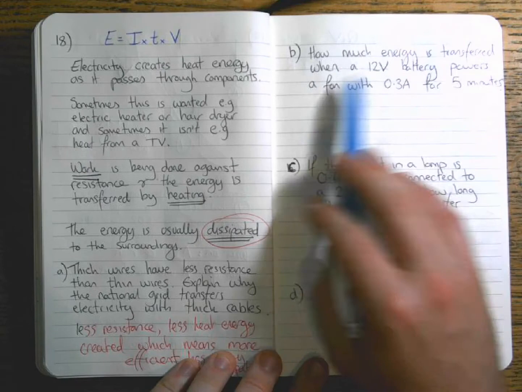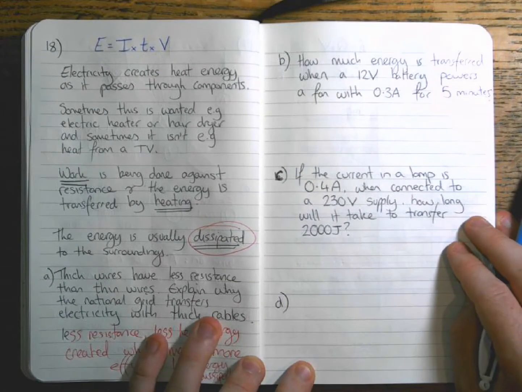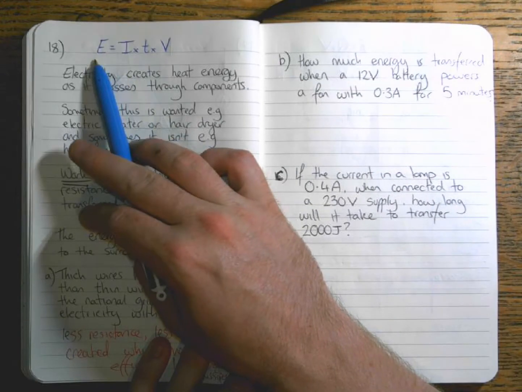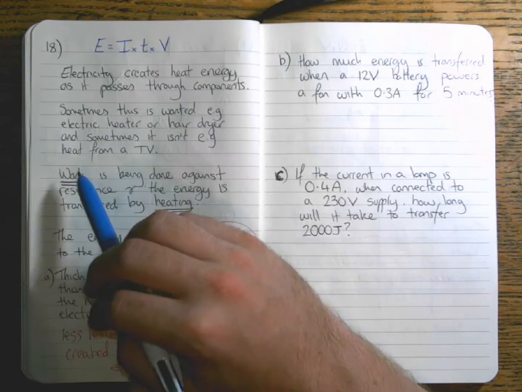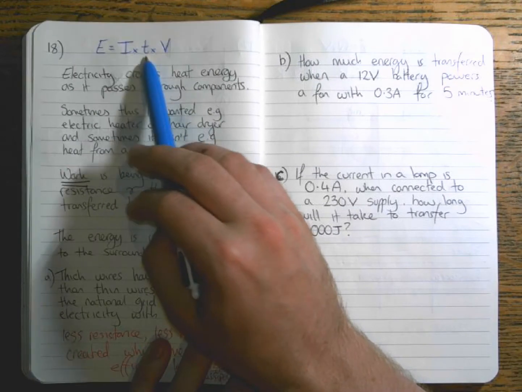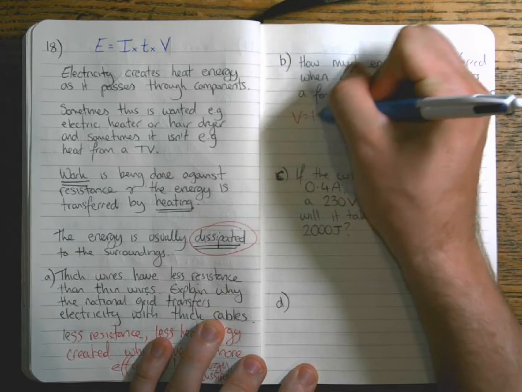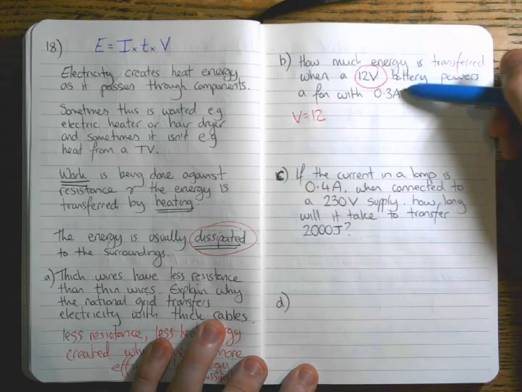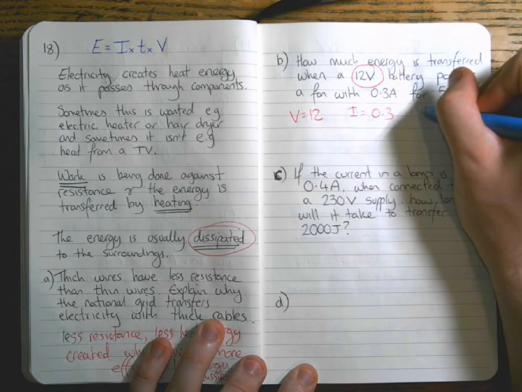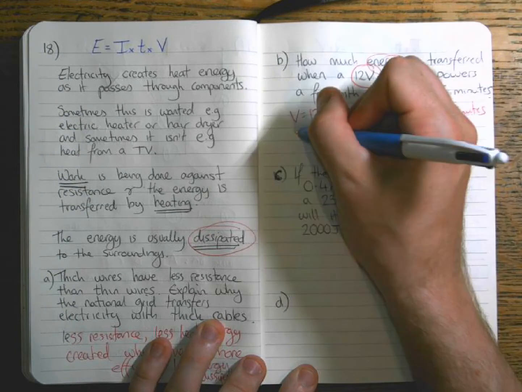How much energy is transferred when a 12 volt battery powers a fan with 0.3 amps for 5 minutes? This is coming back to the energy equation, ITV. Remember it because of the TV channel. Energy is ITV. I is current, T is time, V is voltage. What have we been given? We've got voltage, we've got current, and we've got time. And what we have to find is energy.